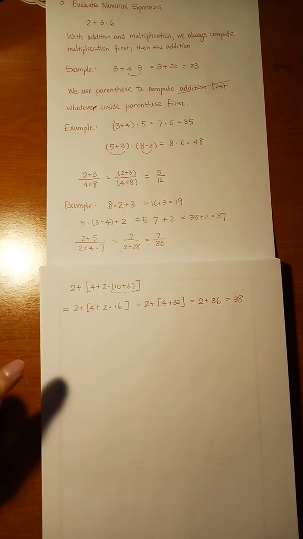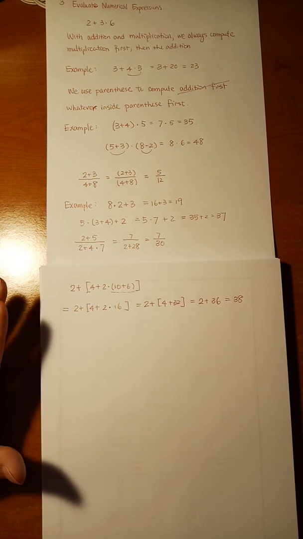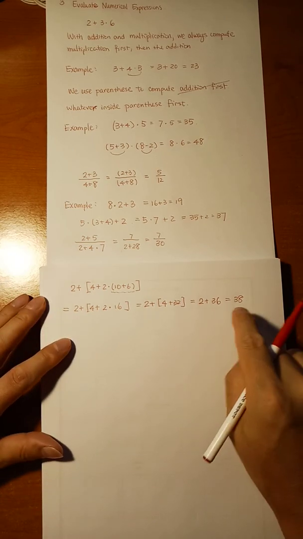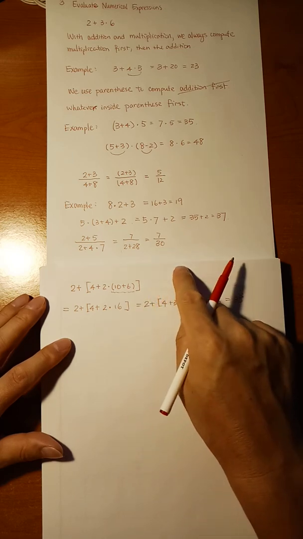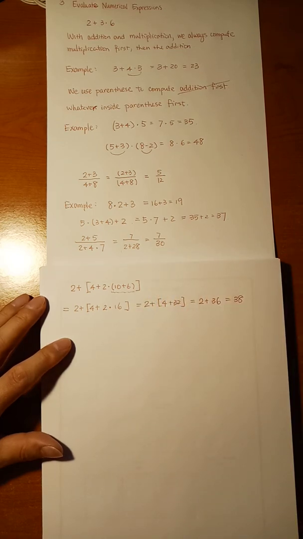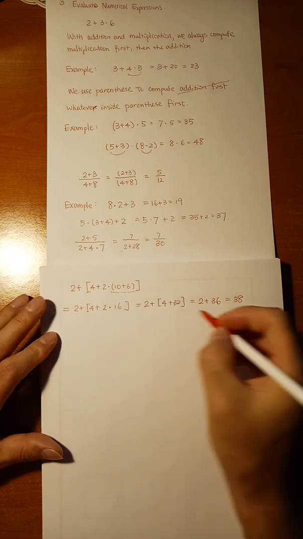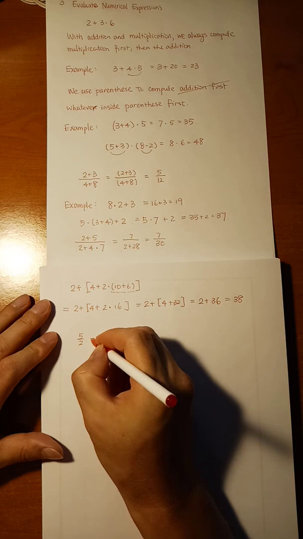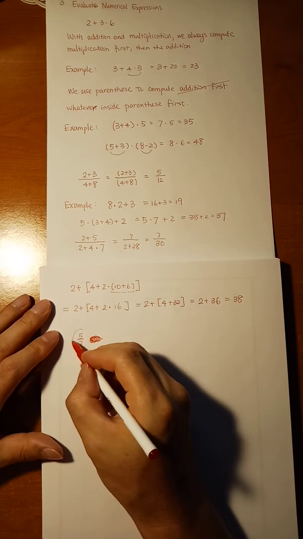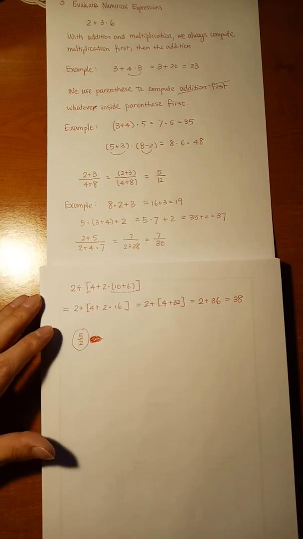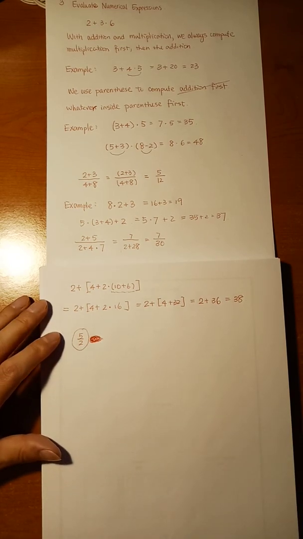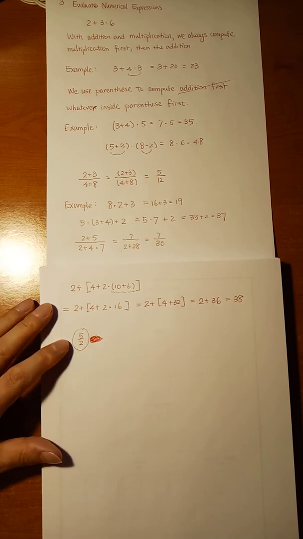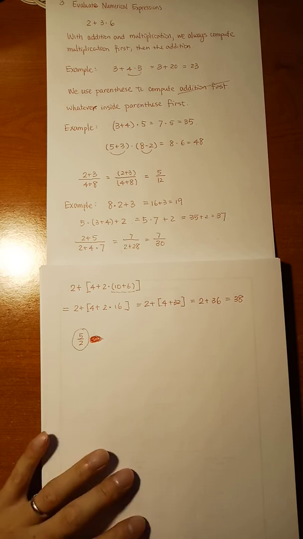In pre-calculus and calculus, without specific instruction, we prefer fractions. We don't use decimal numbers. So I would like you to use 5 over 2 instead of 2.5. Use fractions, don't use decimal numbers. I'm not saying that using 2.5 is wrong. I just say I prefer you use these fractions.